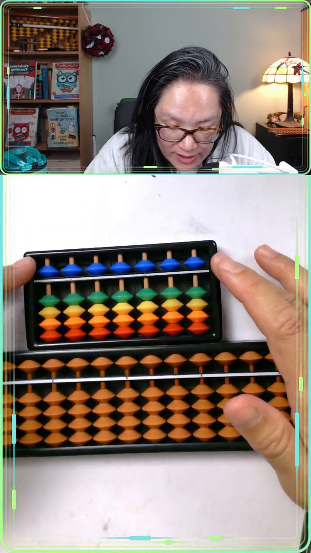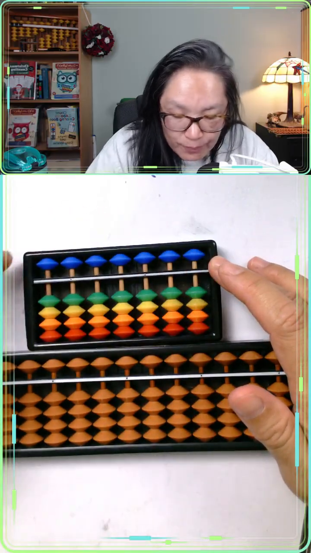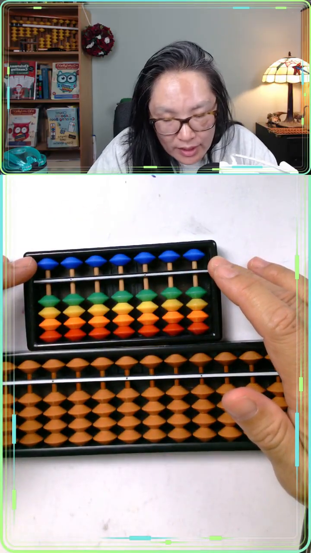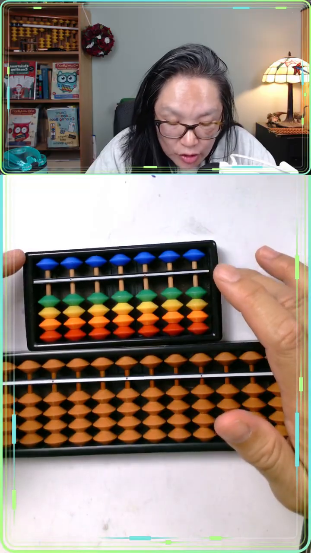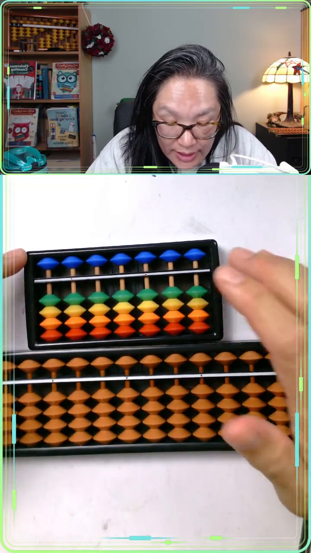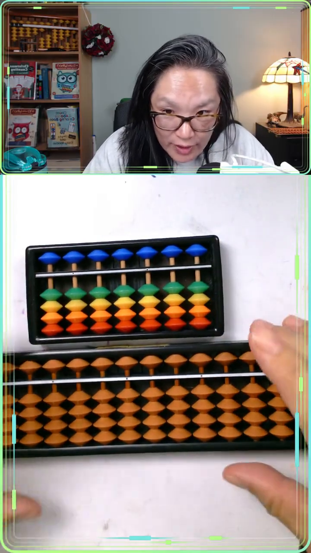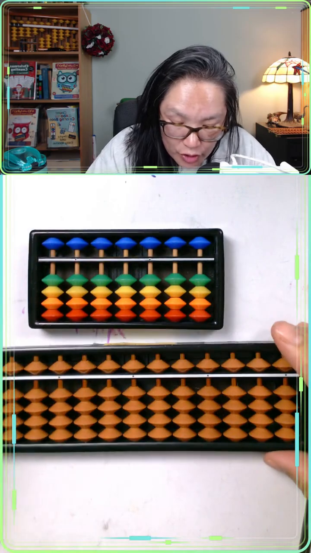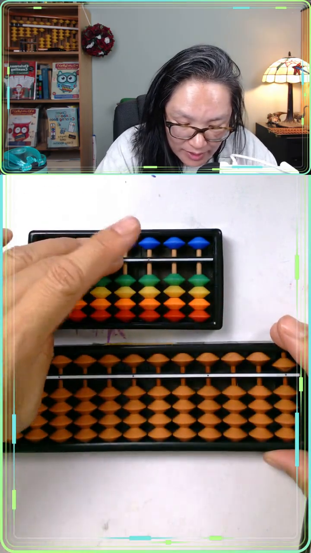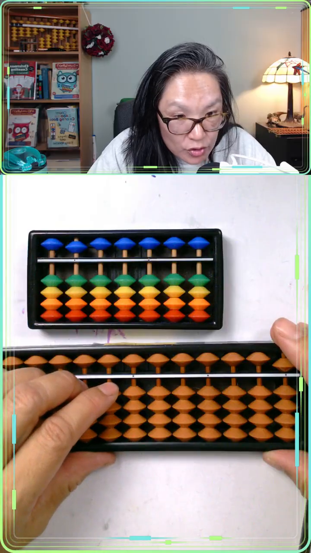This one suffices for just adding and subtracting. But when the numbers get bigger, like in multiplication and division, it'll be a little difficult to do it on that. It is up to you. A lot of people get the colorful one first, and then they graduate to the 13 column one. But you can do exactly the same thing on the small abacus as you can on the big abacus, just so you know.